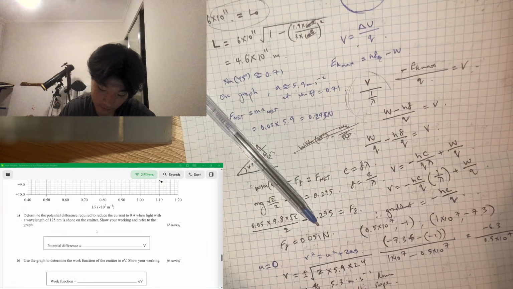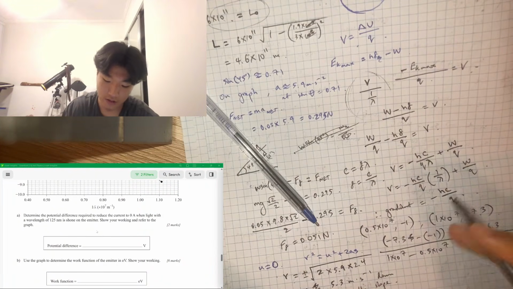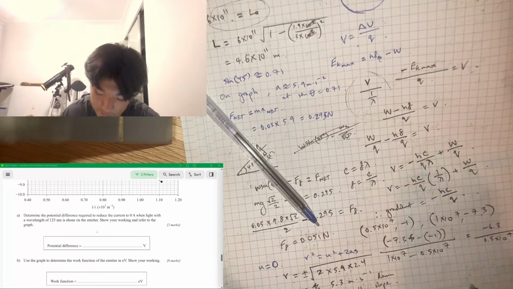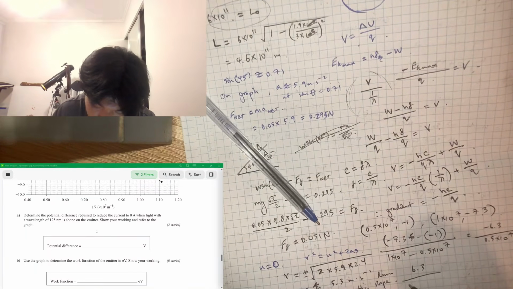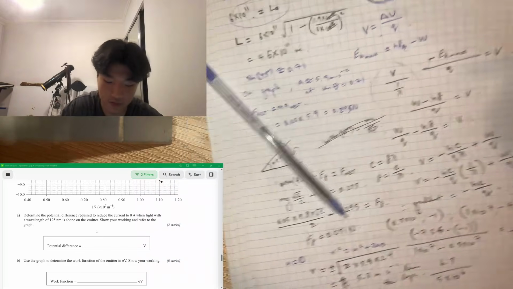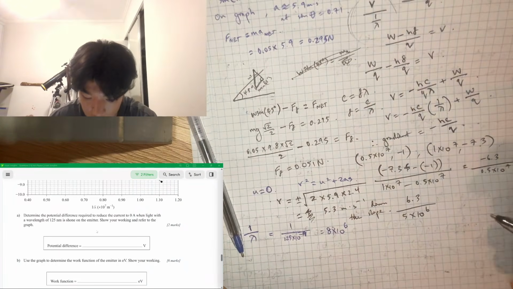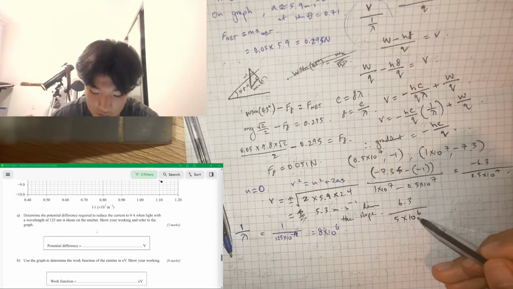This is completely fine. Since it's a negative gradient, the negatives cancel. So then it becomes 6.3 times 5 times 10 to the 6. What I did is I just didn't like it being in a decimal, so I multiplied 0.5 by 10 and then decreased the exponent by 1.